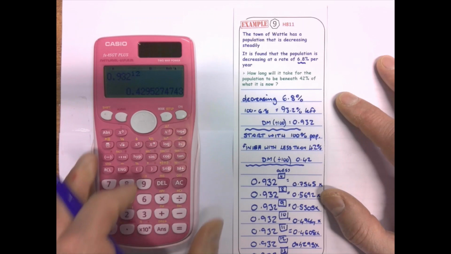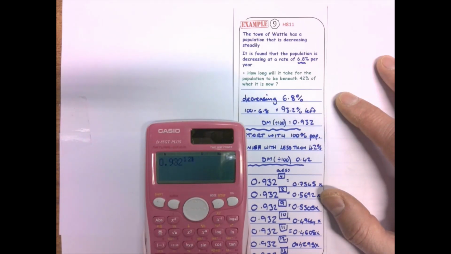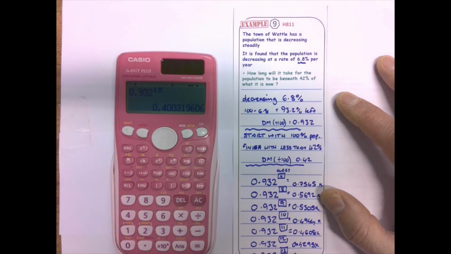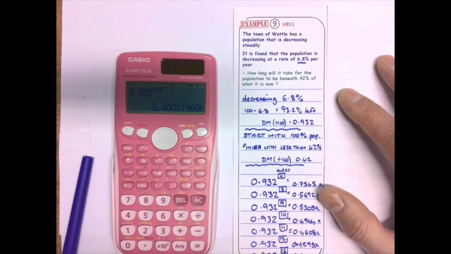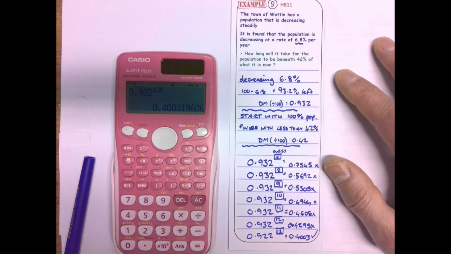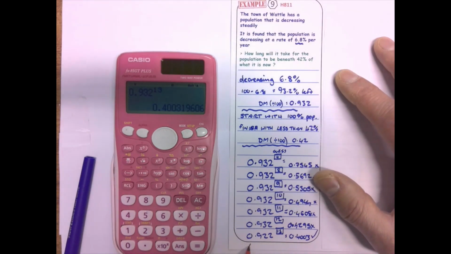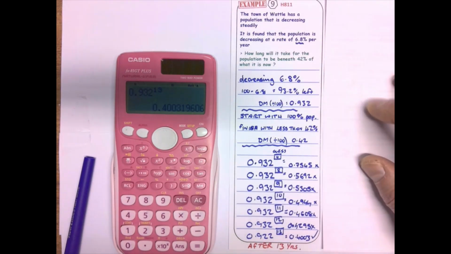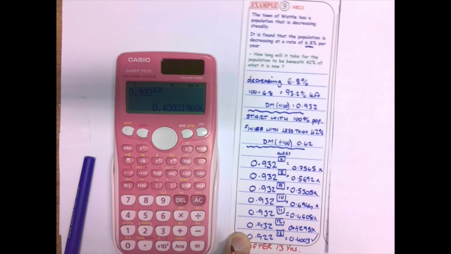I hope so, because I've run out of space. 13 years, yeah, 0.4003. Okay, yes, so just get that back on the screen for you. So we are after the number in the box, 13 years. Okay, so I've done one, you have a go.